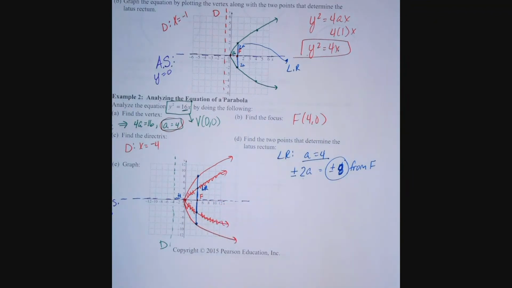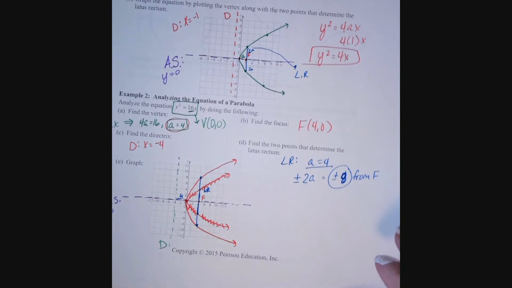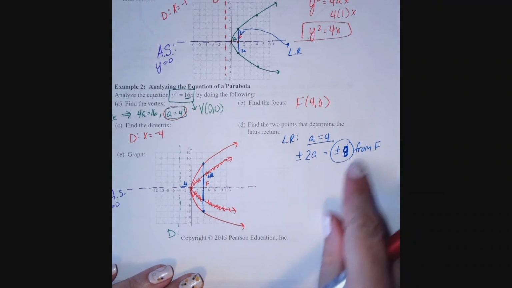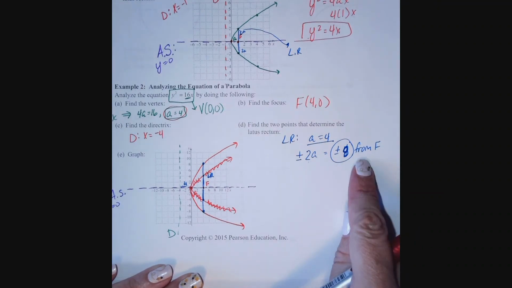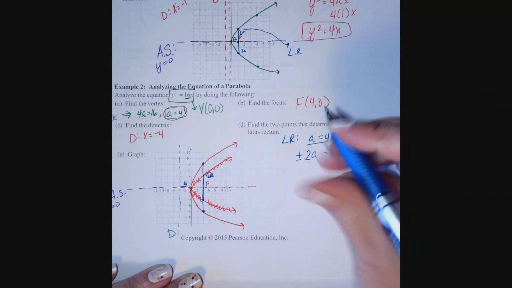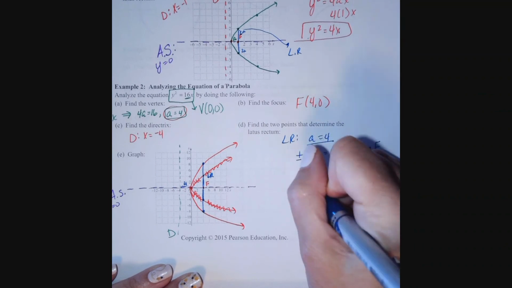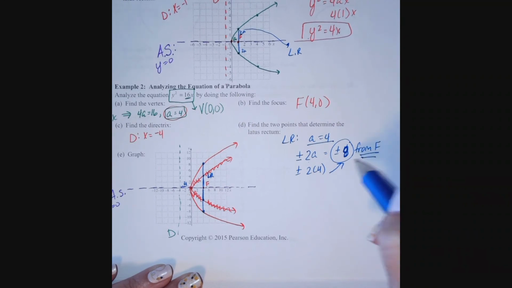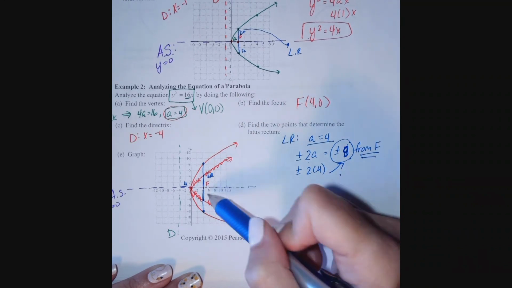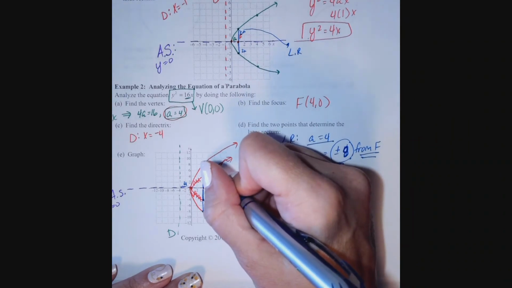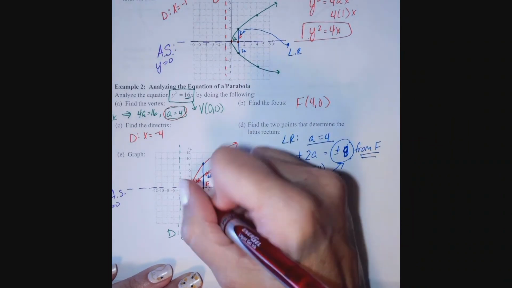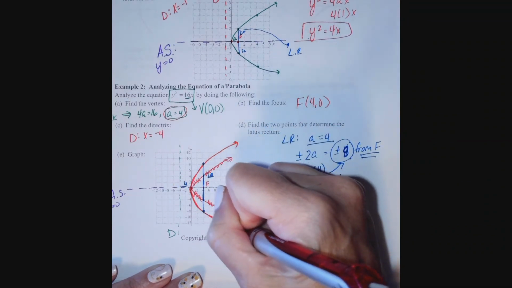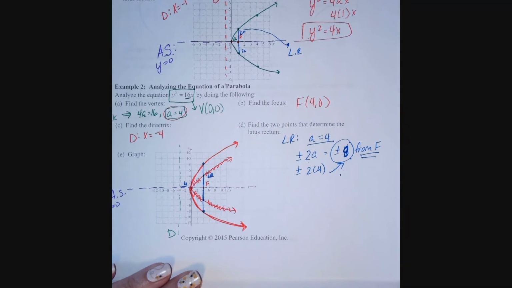Alright, so this is what would happen if we were in class. I would make this mistake, but you would have caught it much sooner, because I said it and then I just didn't do the math right. 2 times 4 is 8. So from the focus, I'm going to go up 8 units, and down 8 units. The latus rectum goes all the way through the focus to a point on one side of the parabola, through the focus to a point on the other side of the parabola.